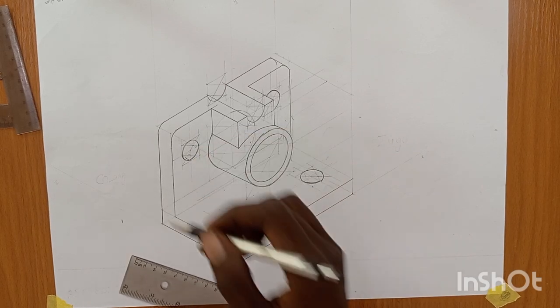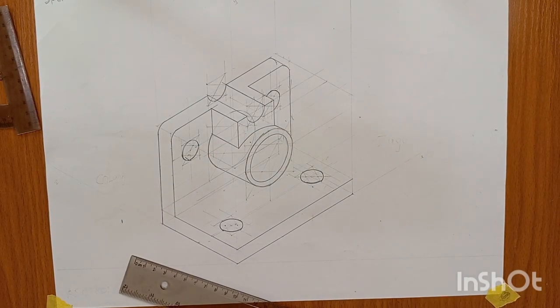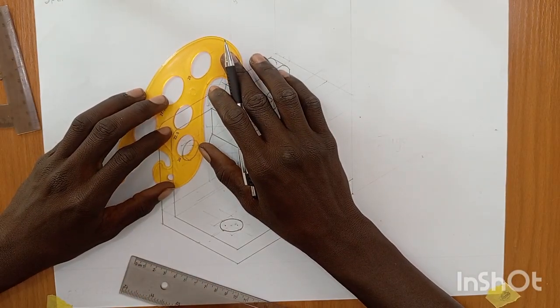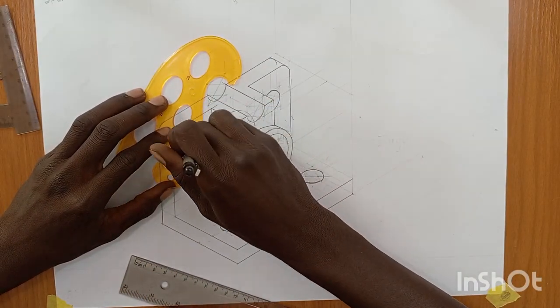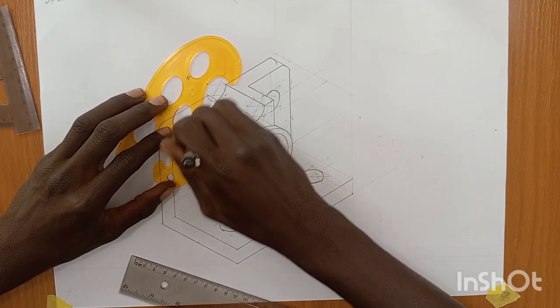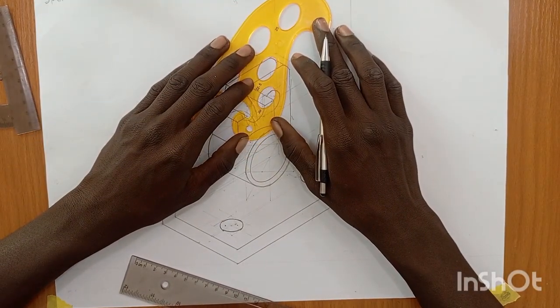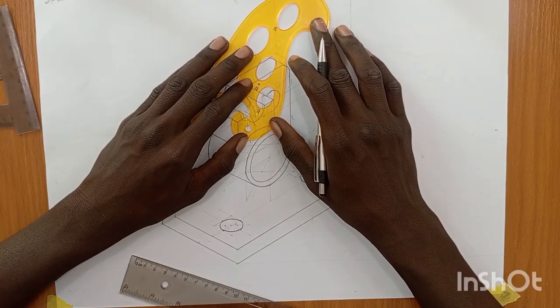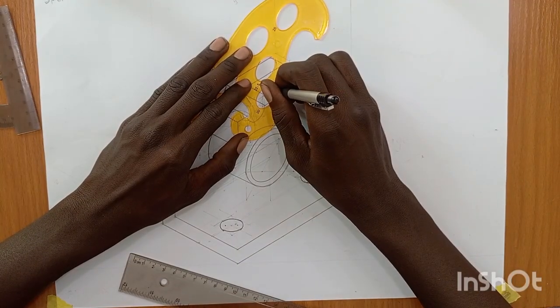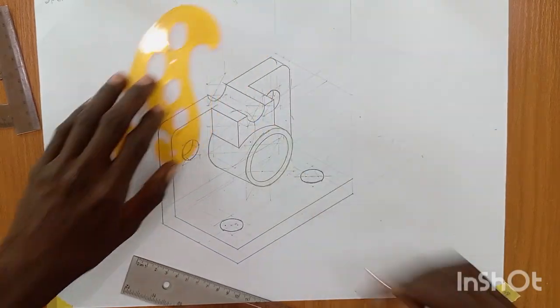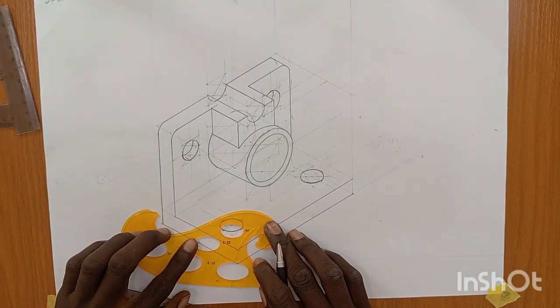You can choose to use your French curve. Just make a small curve here like this. This will show that this is a hole. It passes through like this. You can come and do the same thing also here. As you can see, this cannot go inside. You just have to have it like a half here. Just leave it like this. This is indicating that it penetrates inward. Same thing for this one.